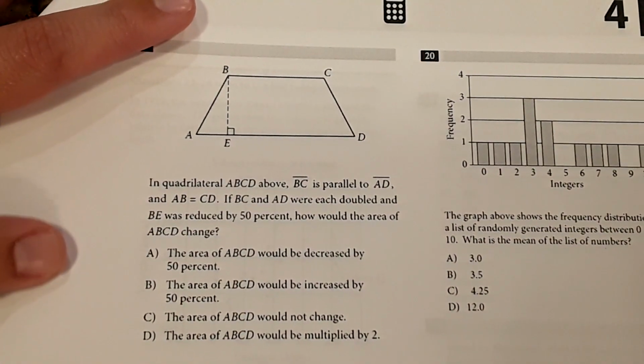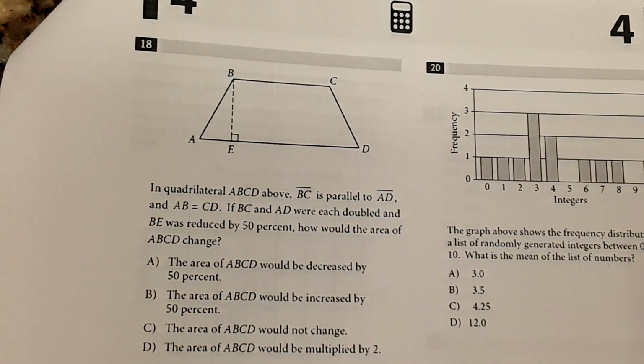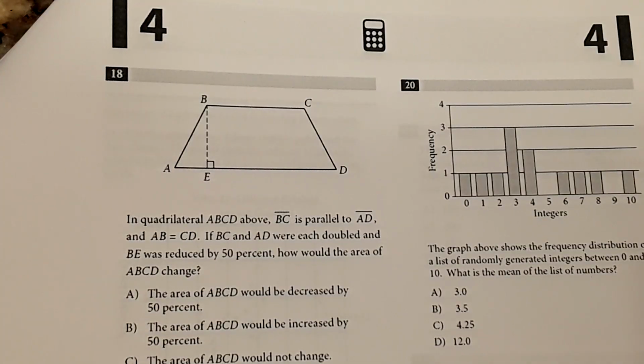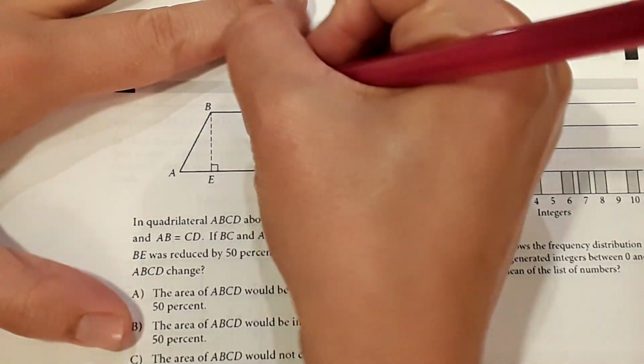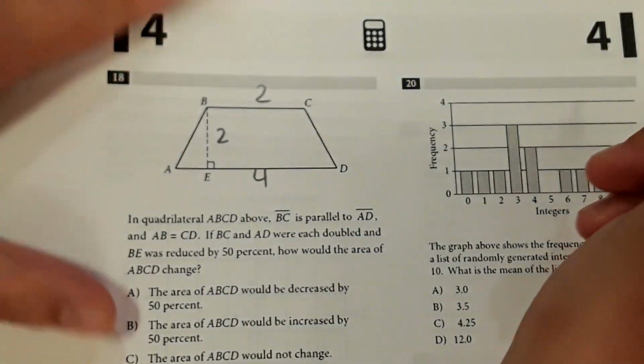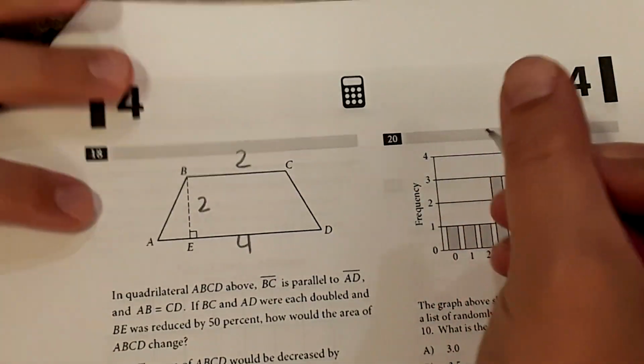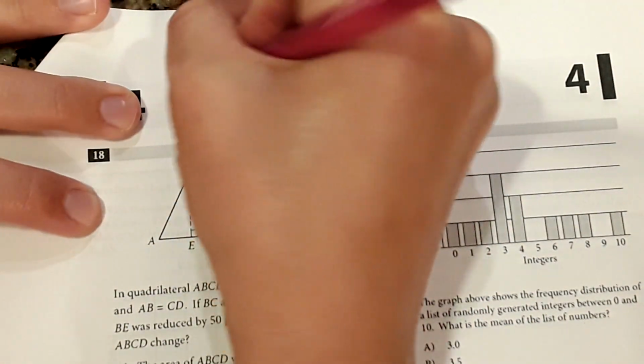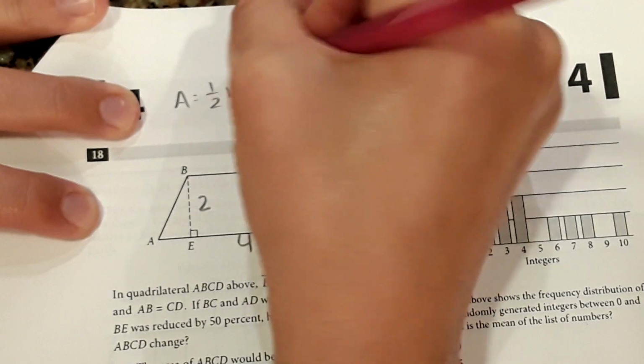Page number 18, with the trapezoid, it asks how the area changes as the dimensions of the trapezoid change. So what we're going to do is give some dimensions to this. We're going to just choose some random numbers. I'm going to choose 2, 4, and 2 to find the area of the trapezoid as is. So the area of a trapezoid is 1/2 times the height times B1 plus B2.